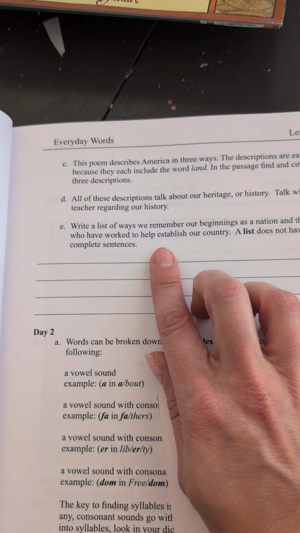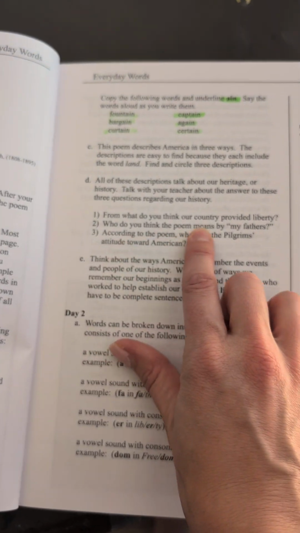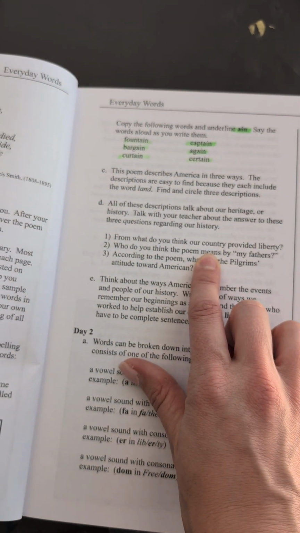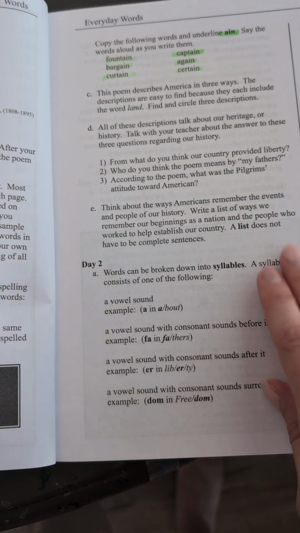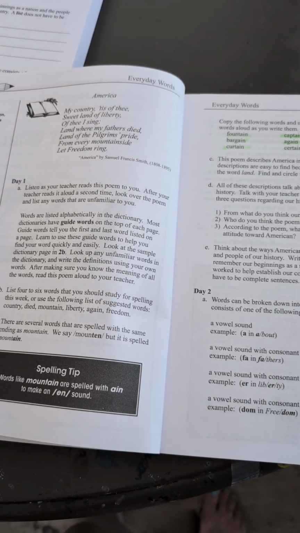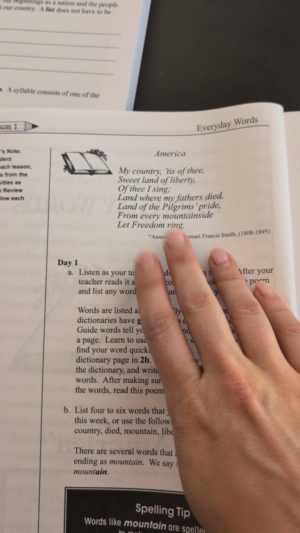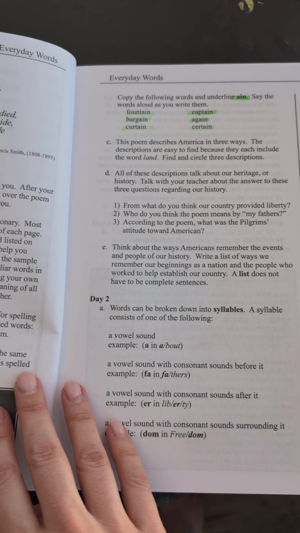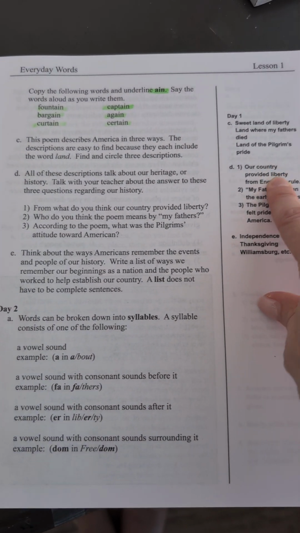I think they do give you kind of questions and ideas, like what do you think our country provided liberty from, reading here. And so it's just connecting some American pieces of literature, which is fantastic, that we tend to memorize as a song as a kid, and having them really be able to dissect that. So it reminds them, and then here's some of the answers right here.